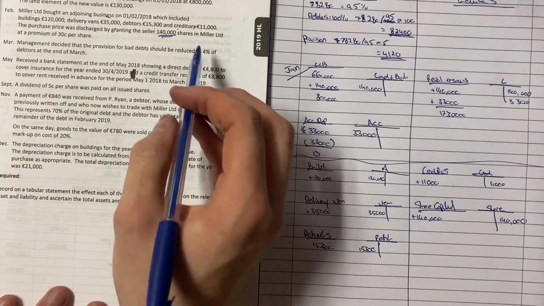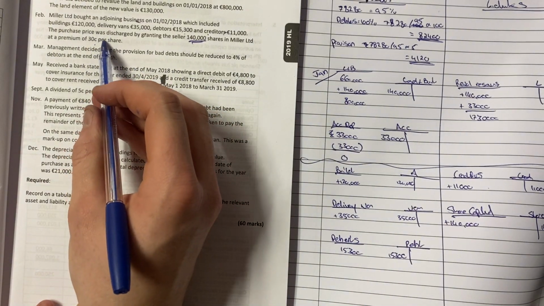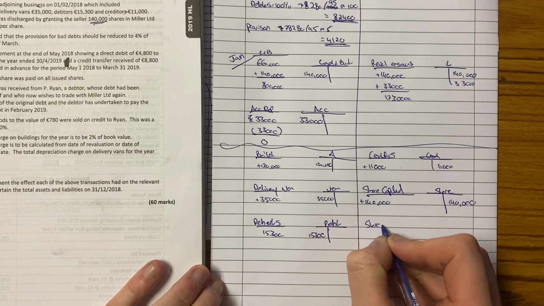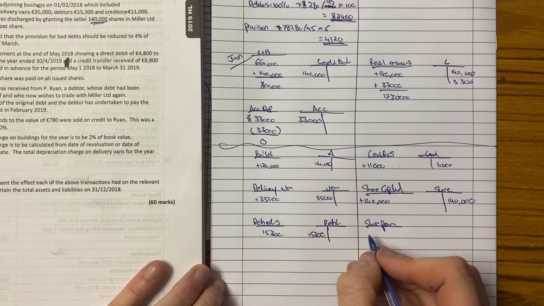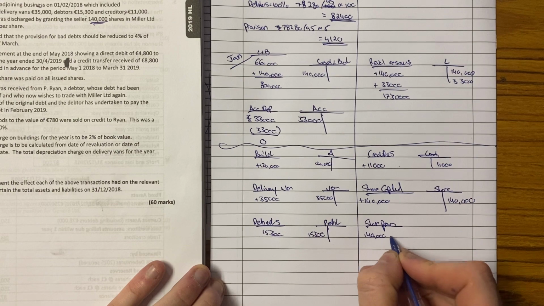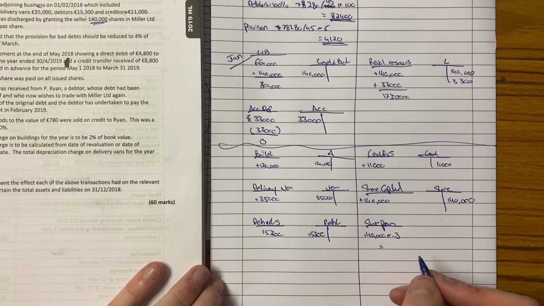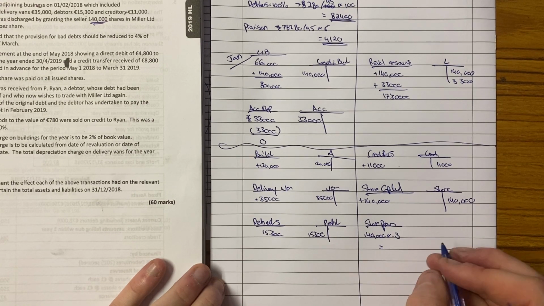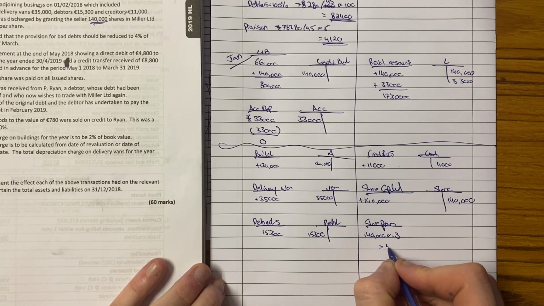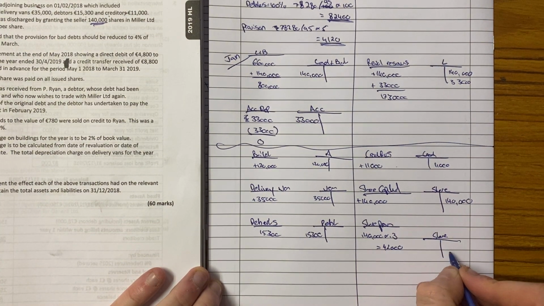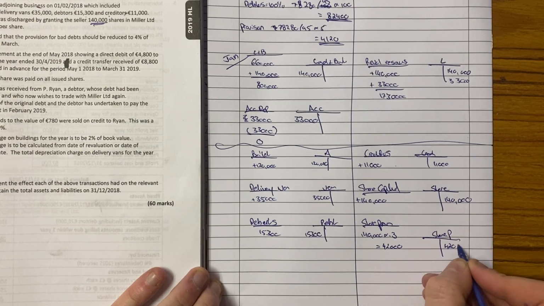As well as that, they were granted at a premium of 30 cents per share. Because they're granted at a premium of 30 cents per share, I have what we call a share premium. That premium is 140,000 multiplied by 0.3, or 30 cents per share, and that gives me 10% of that is 14, by 3, is 42,000 euros. Okay, so in that instance I'm going to have share premium, and because it's a liability again, it goes on the credit side, 42,000.